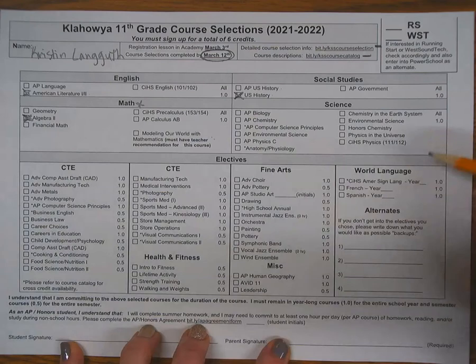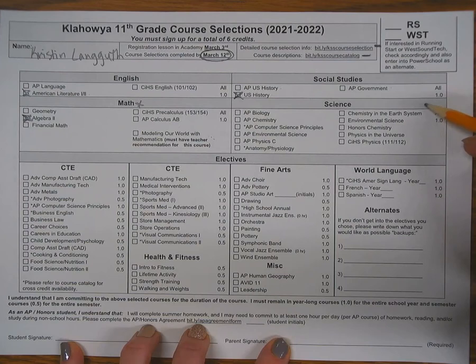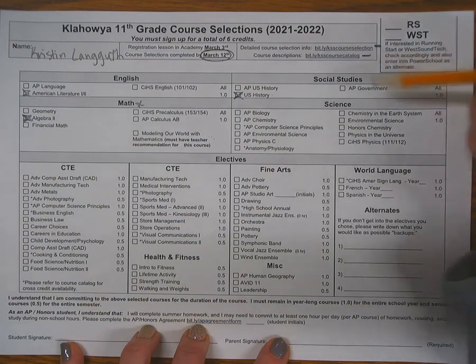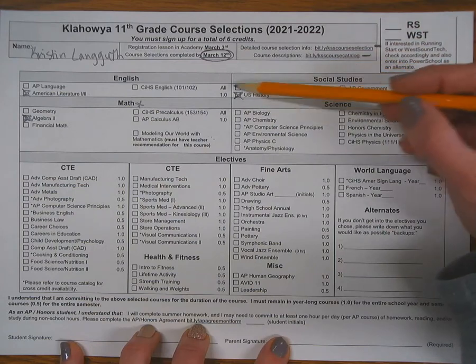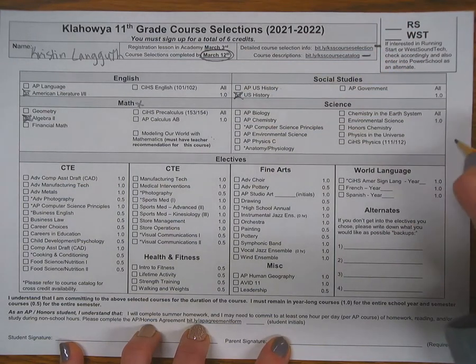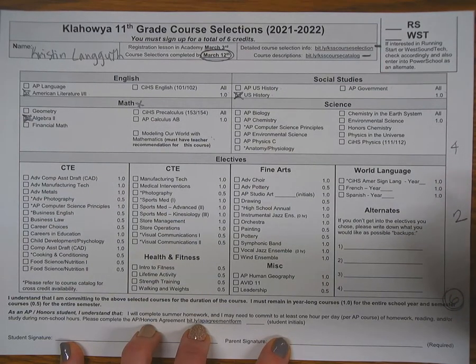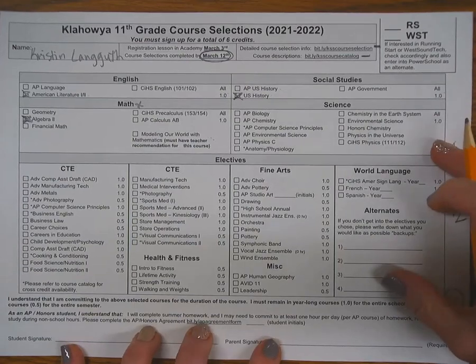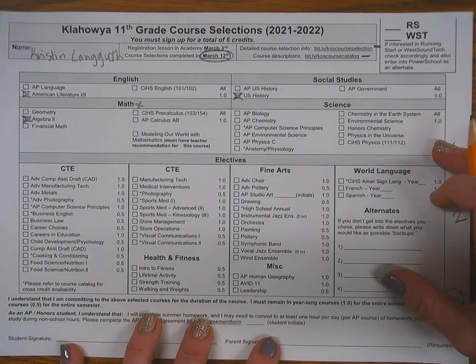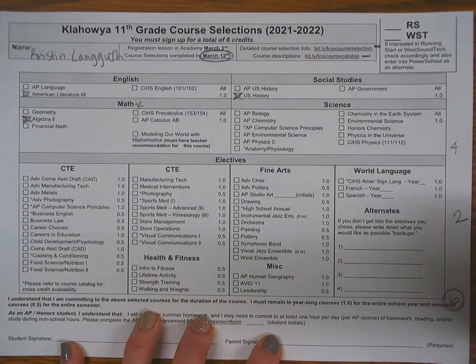In science, we have a lot of different classes to select from. Your science teacher has given you recommendations. Please take a look at that and talk with your science teacher about your future plans and what would be the best fit for you for science for next year. All right, so that is 4 of our 6 credits right here. 1, 2, 3, 4. We want to get to the magic number of 6 total classes, which means we need 2 credits of electives. Those can either be semester-long classes or year-long classes. We just need to make sure that it equals 2 full credits.